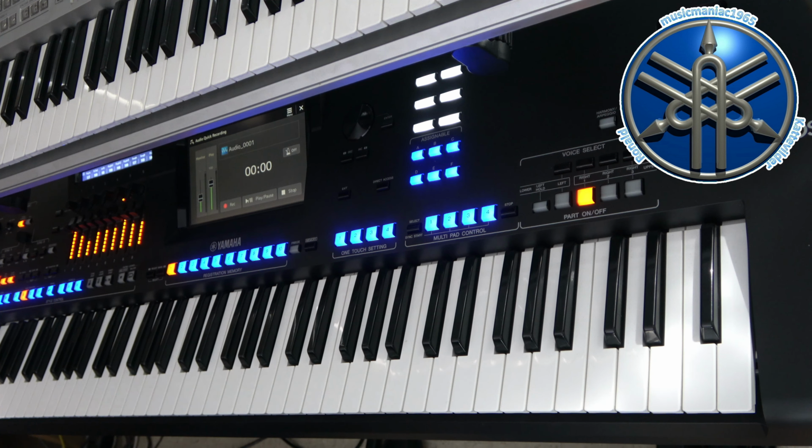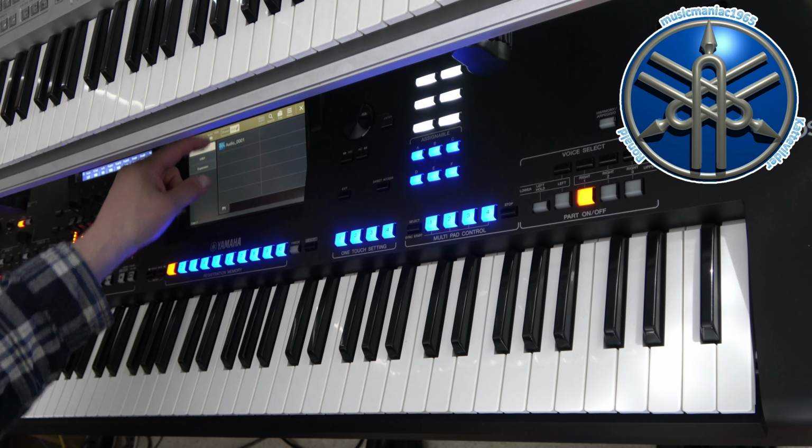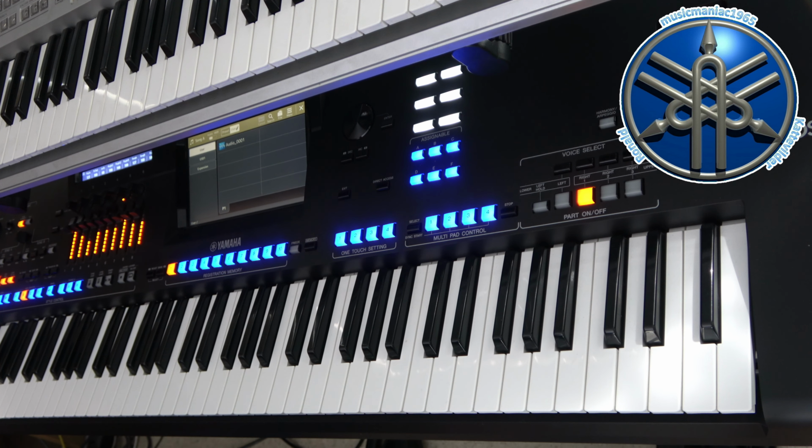In the main screen, you press song A or song B, it doesn't matter. I choose song 1, or song A I mean. And in this screen you already get to see that same audio file that you saw on top of the screen when we were recording. So we know that this one is it.